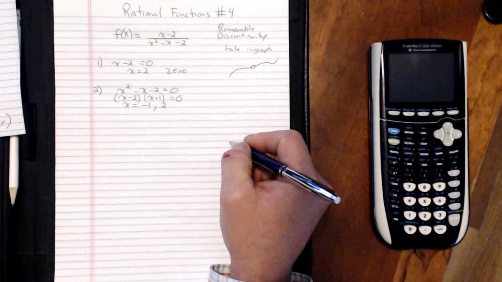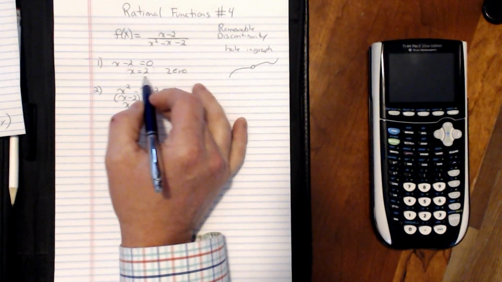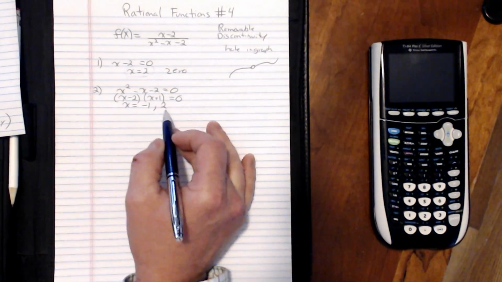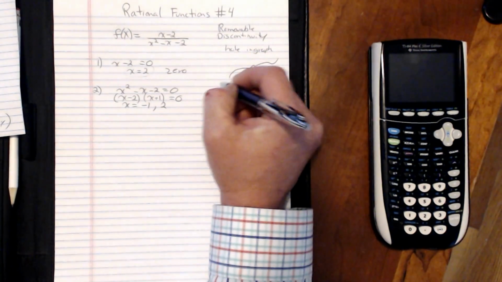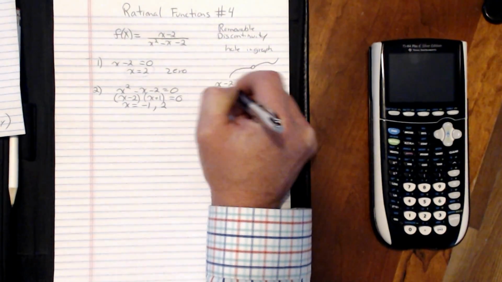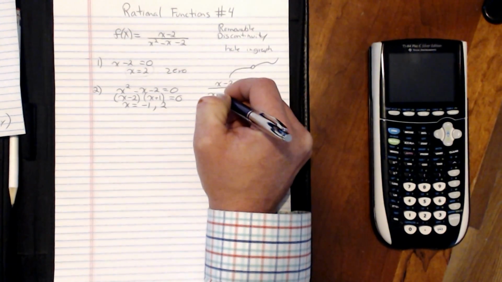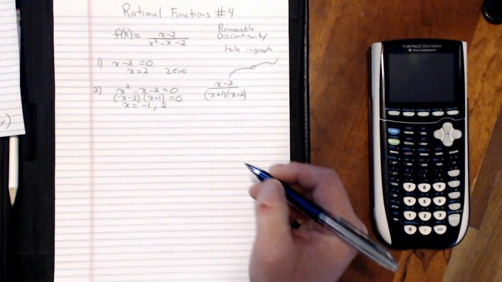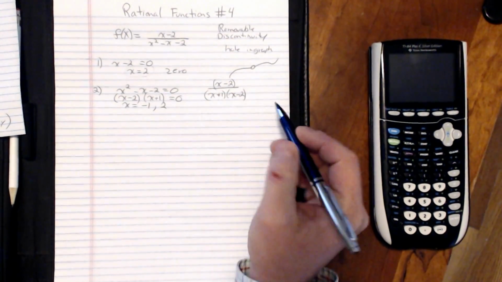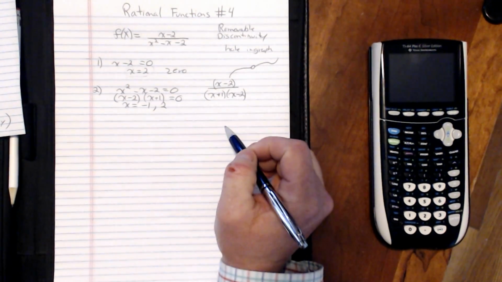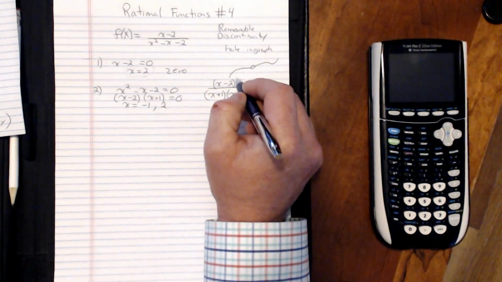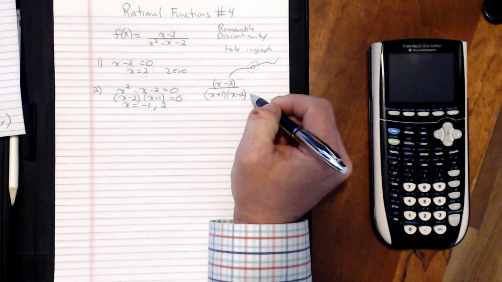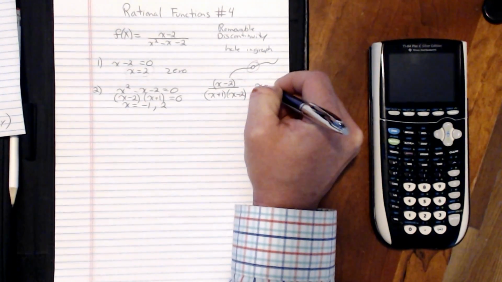Here's something that we need to recognize. We have x minus 2 here, but we also have x minus 2 down here. In fact, our factored function is x minus 2 over x plus 1 times x minus 2. Here, we have two factors that are going to be able to cancel each other out. This is where our hole in our graph is going to occur, at x is equal to 2.